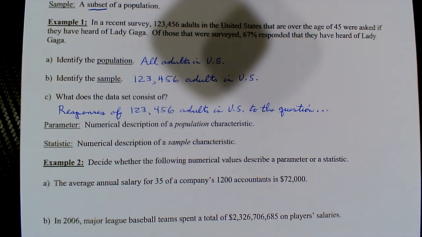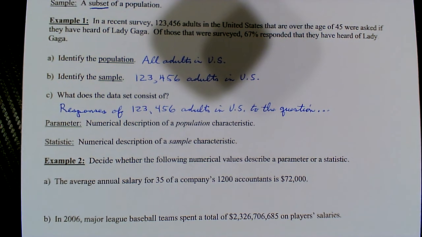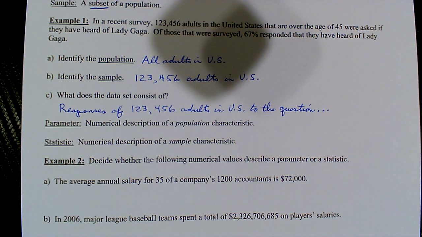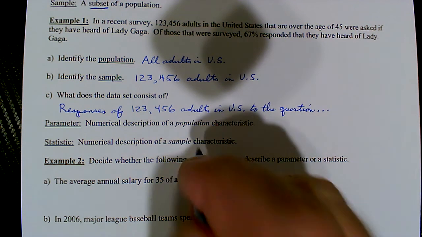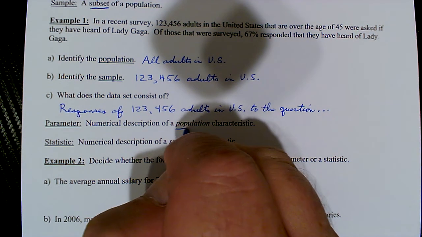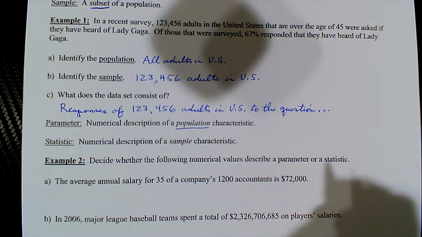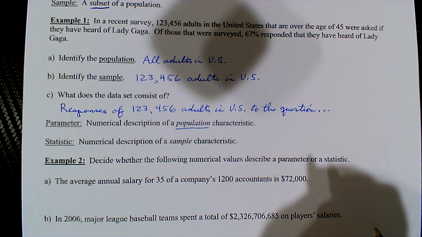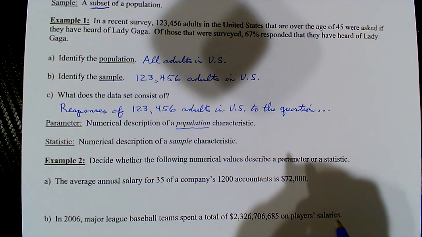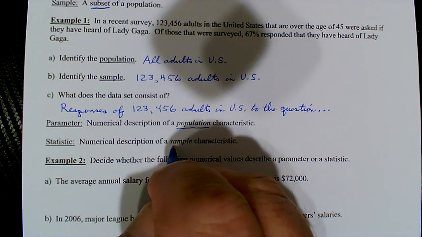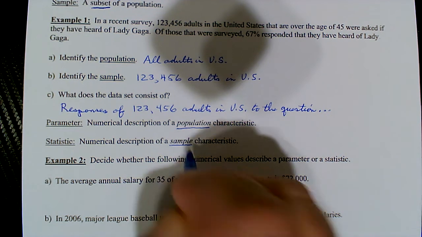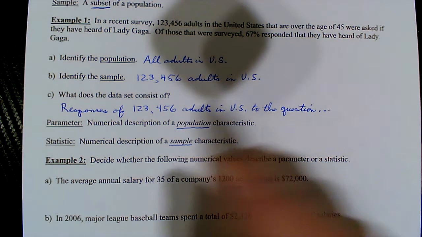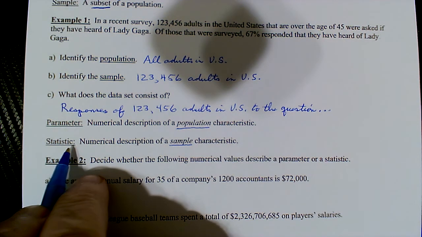Okay, so then we get to definitions for what we call a parameter and a statistic. A parameter comes from a population, so it's a number that will describe the population. And a statistic comes from a sample. So be careful, in my math lab there's a question that talks about the definition of a statistic and statistics.